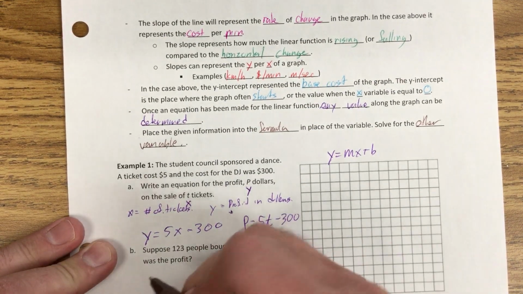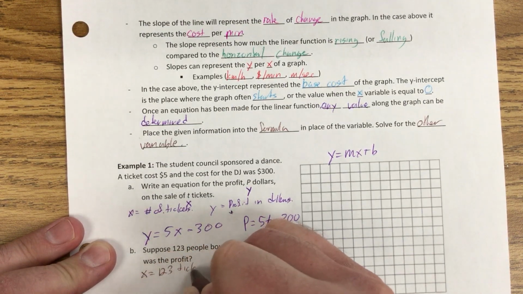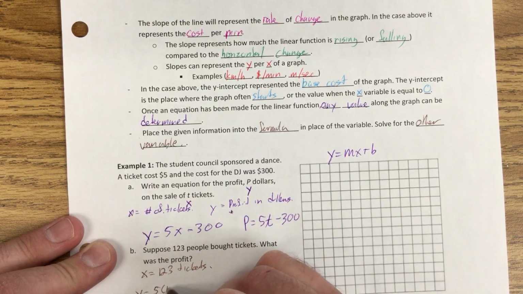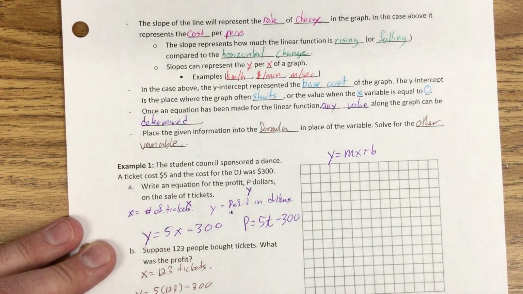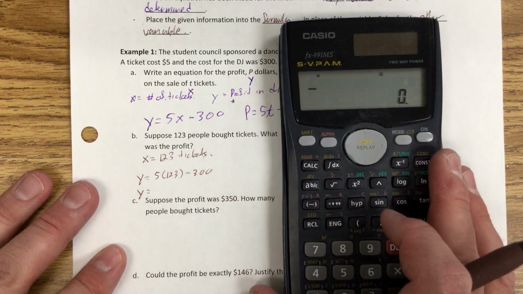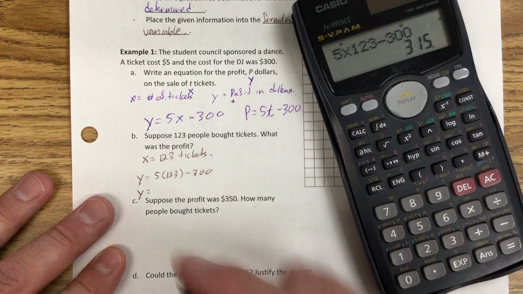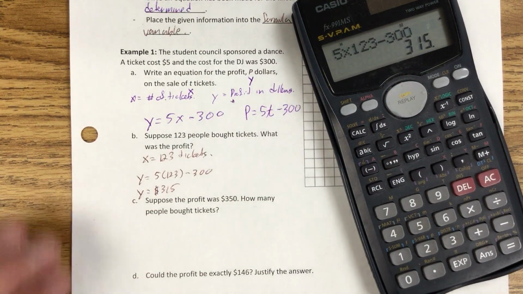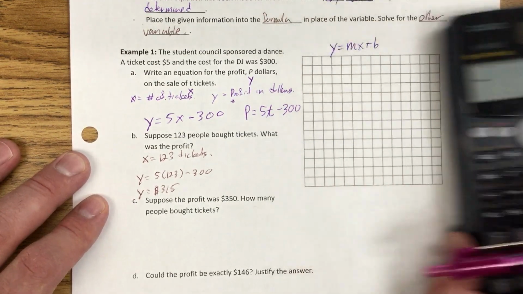Now let's suppose that 123 people bought tickets. What was the profit? Well, if we have 123 tickets, that means X is 123. We plug it into the equation. Y is equal to 5 times 123 minus 300. We can do this without a calculator or with a calculator. Okay, 5 times 123 minus 300. And we're told that we have a profit of $315 from the sale of tickets after subtracting our DJ cost.